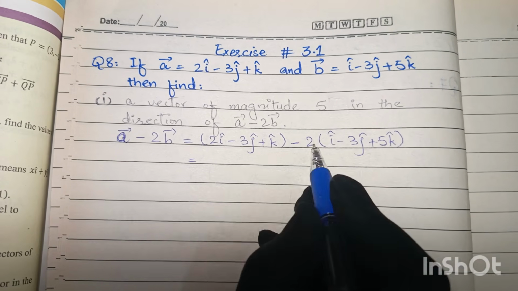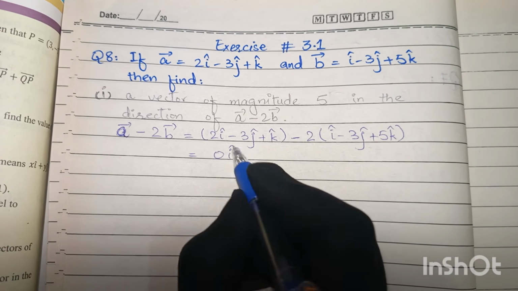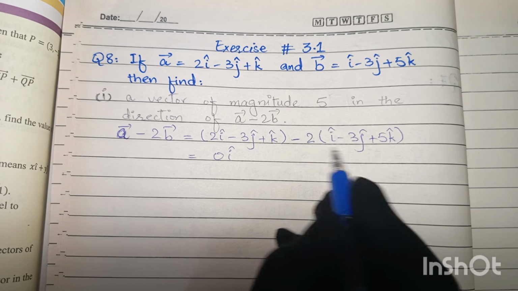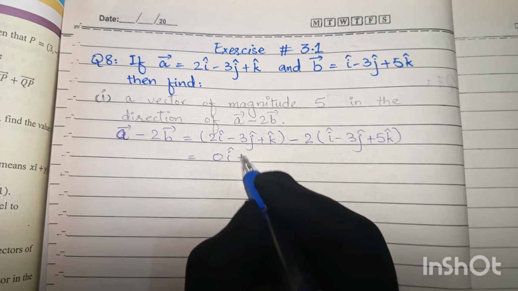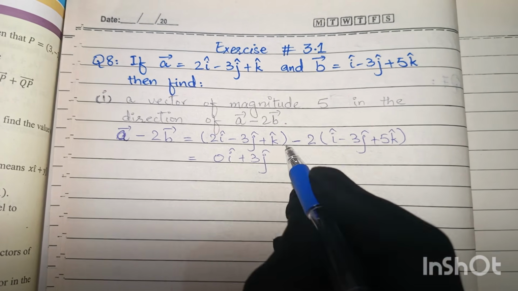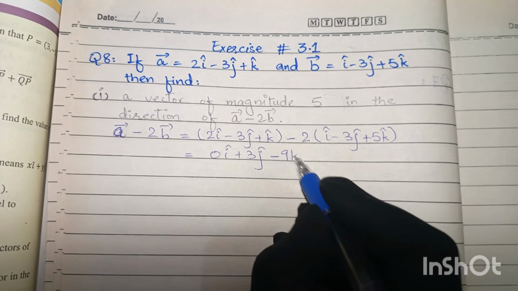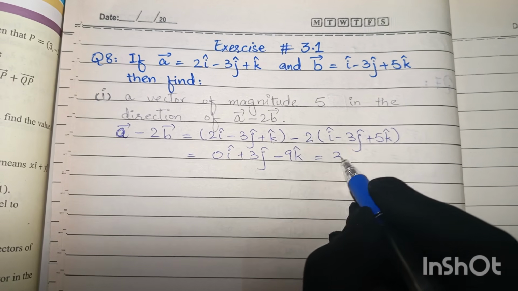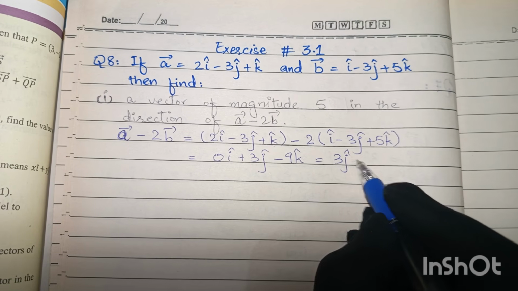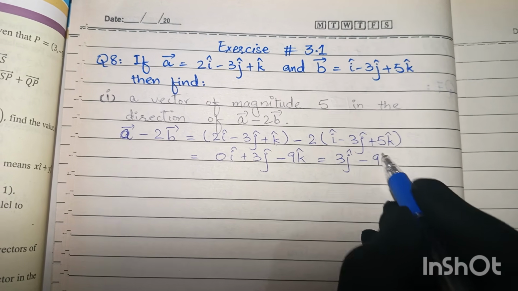Then we get 2i minus 2i, 0i, minus 3j plus 6j plus 3j, and k minus 10k, minus 9k. So it is equal to 3j minus 9k.